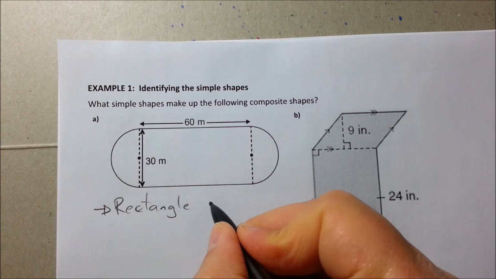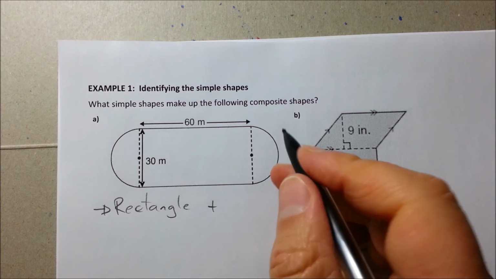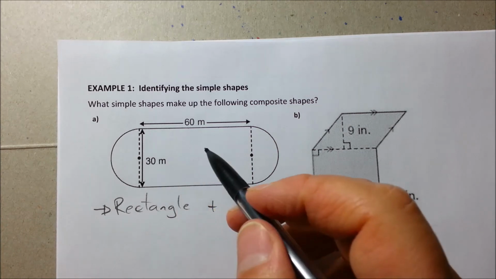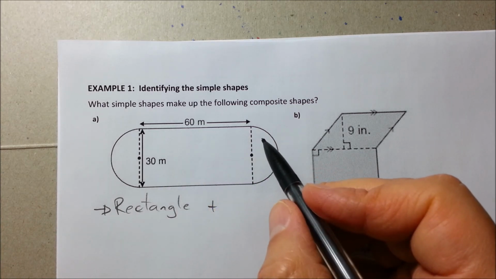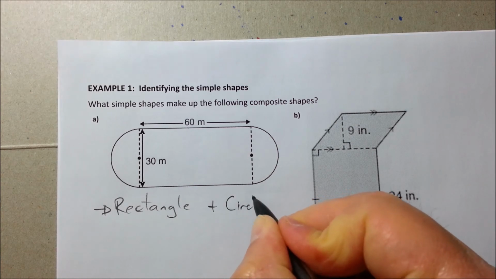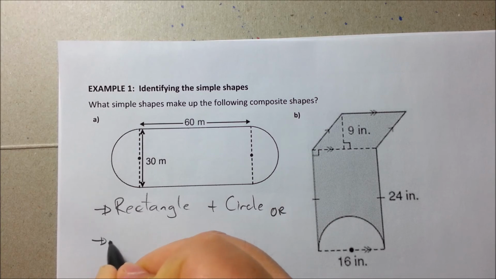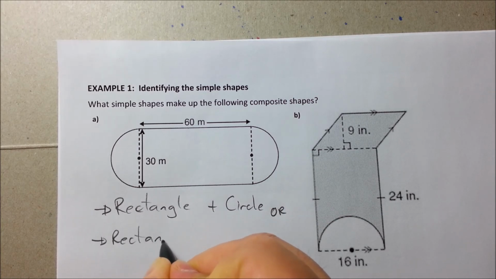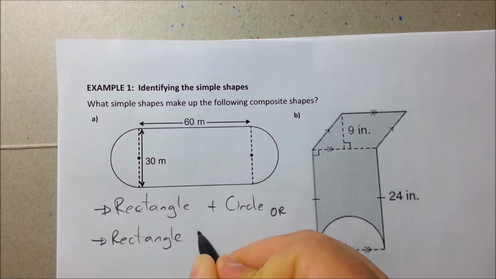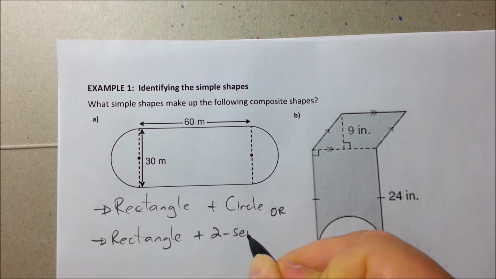And also we have a what? Two semicircles, right? But if you put these two semicircles together, we end up with a circle, right? So we can say we have a rectangle plus a circle. Or you could also describe this as a rectangle plus two semicircles.